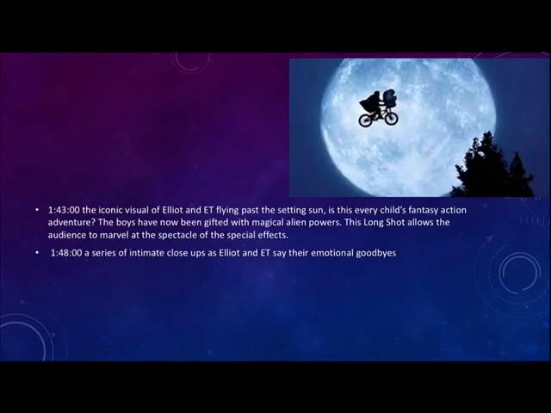Okay? The boys are now gifted with the magical powers of the alien that they've been trusting of, E.T., and has rewarded them in the same effect, because he realizes how humans are inherently and genuinely nice. And this famous long shot allows the audience again to look at the special effects and to marvel at how impressive they are. So I suppose that's the joy of film.